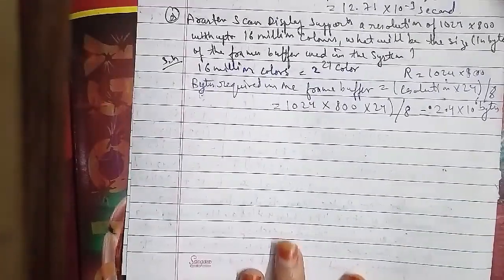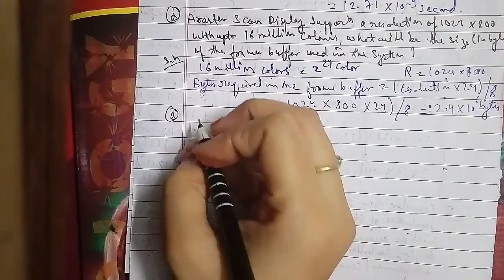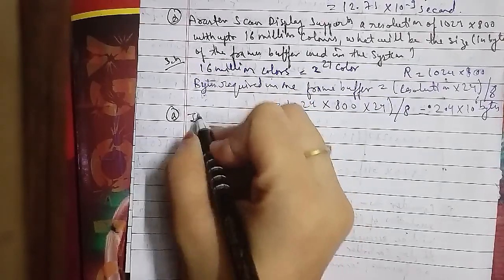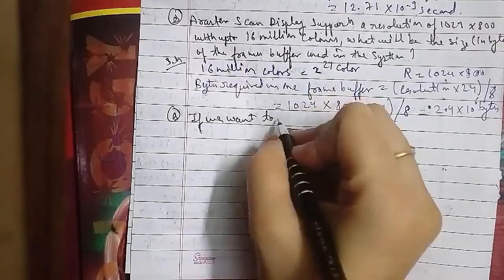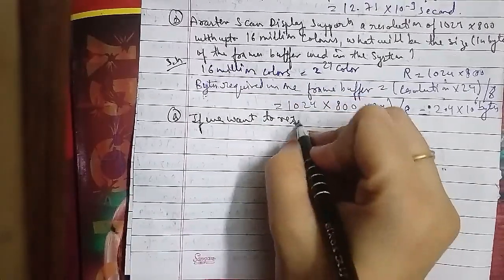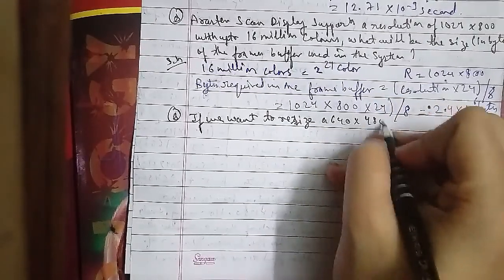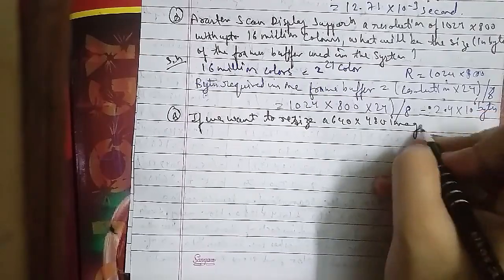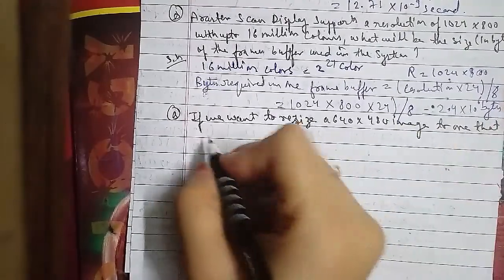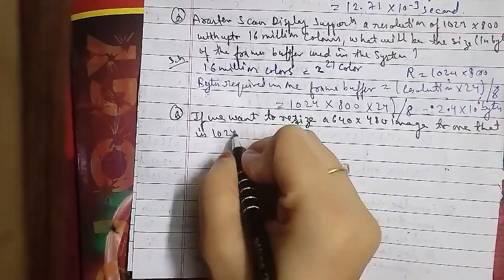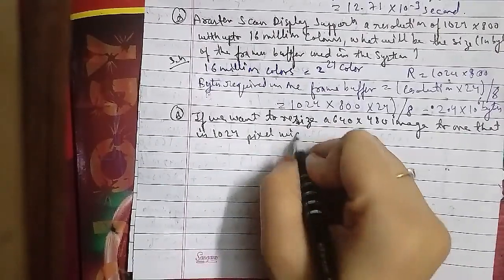So here we know that 640 by 480 is equal to 1024 by rho, and we can say that rho is equal to 1024 multiplied by 480 divided by 640, and when we solve that out, we find 768 pixels.